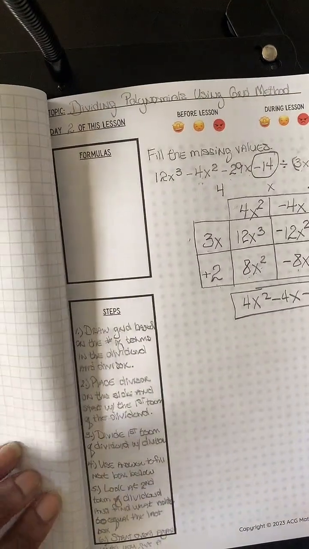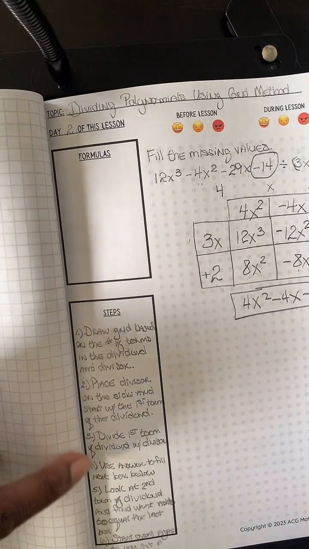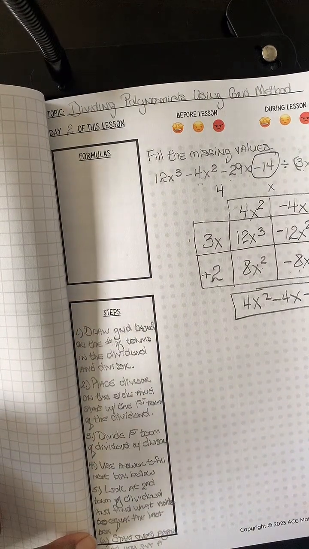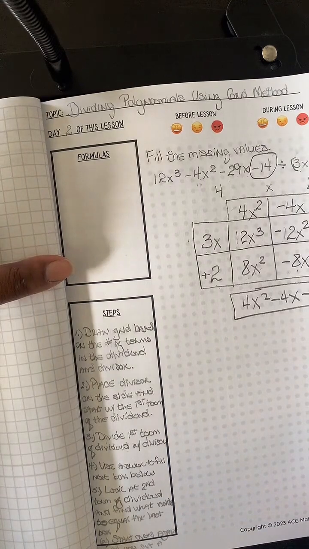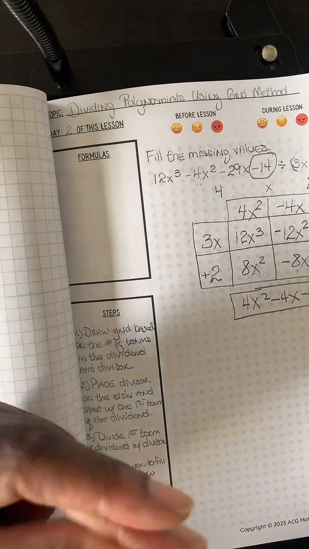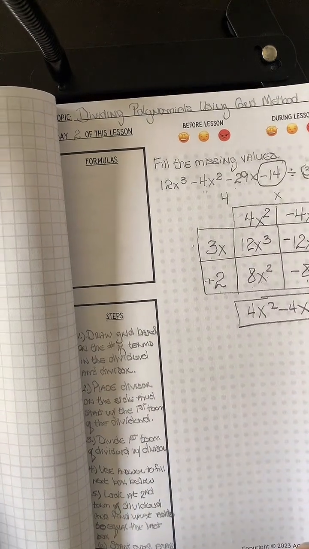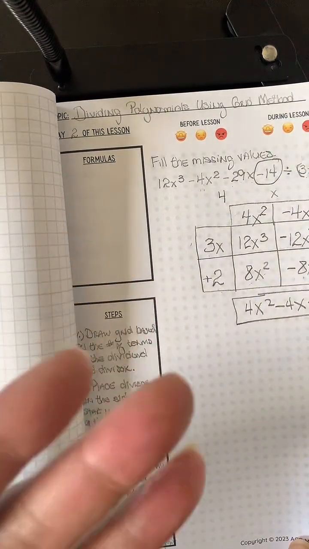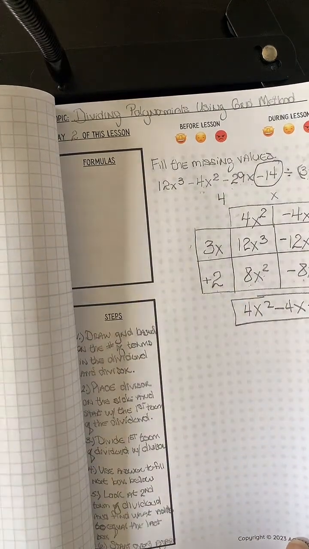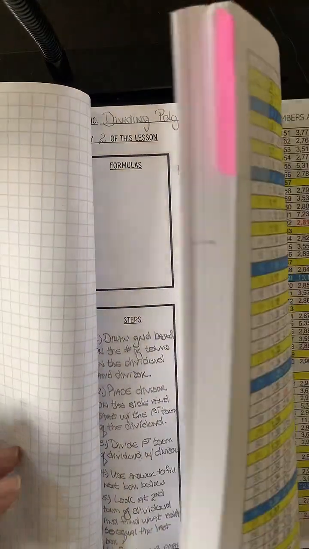And then especially giving them a place for them to write down their steps and a place for them to put the formulas so they can see it right away. Now, if you have some students that struggle with multiplication, which they all do, okay? They don't do the cadence like they used to years ago.